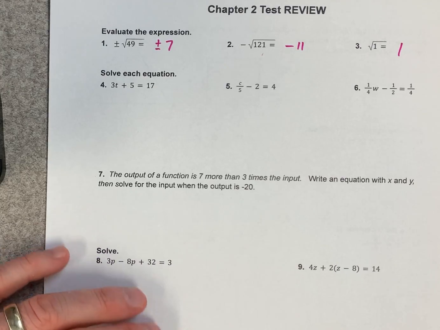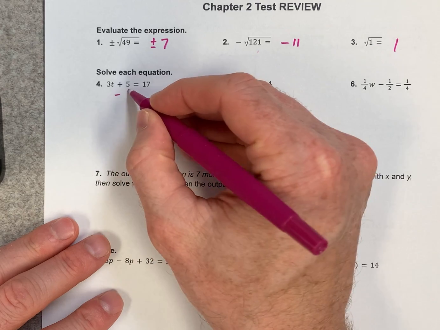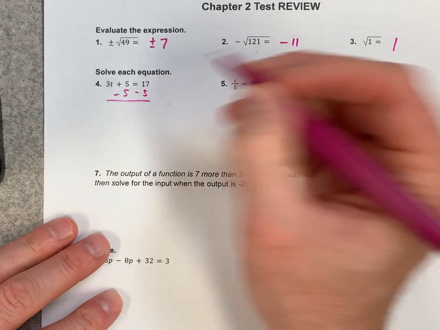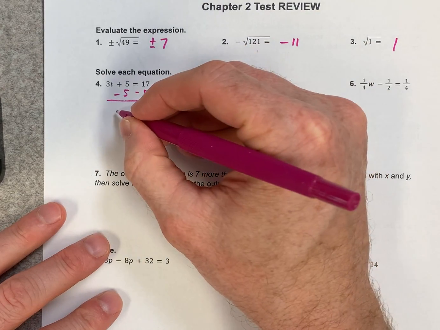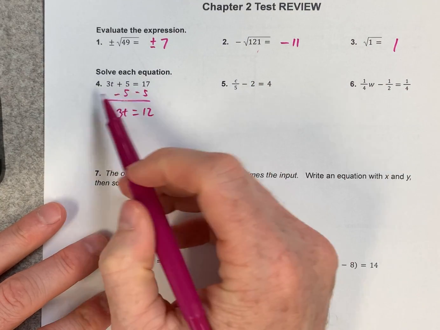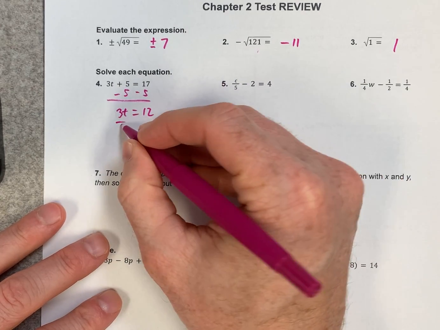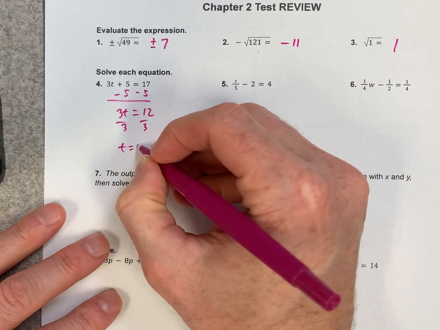All right, going to start with some two-step equations. Don't think we need to spend much time on this one. Get rid of the addition, subtract on both sides. 3t equals 12. Right, we knew it's a two-step equation. There's nothing to do over here. It's only variables on one side. Last step, divide by 3. T equals 4.